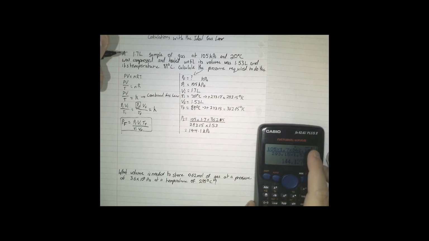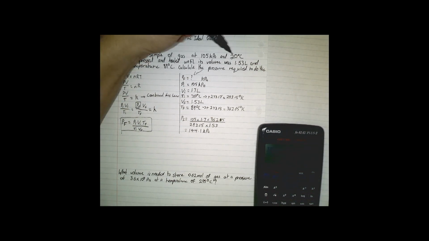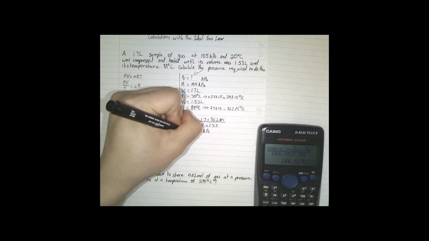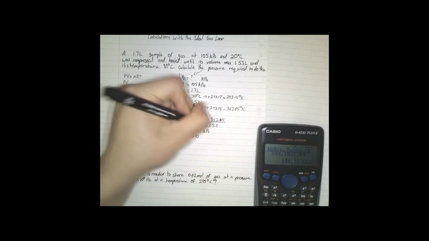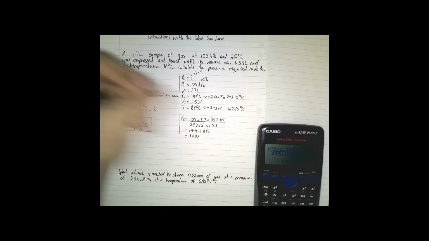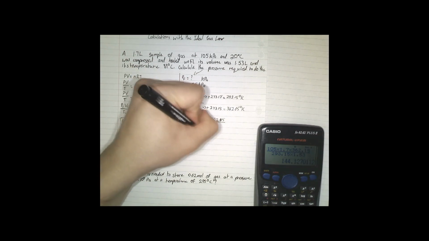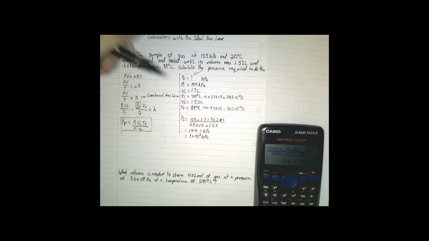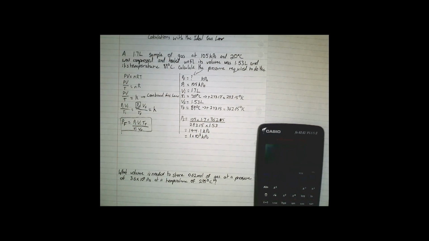Noting as well that the least significant value that we've been given here is this one here, 20 degrees Celsius, which only has one significant figure. So technically, our answer should be given to one significant figure as well. So that should be 1 times 10 to the 3 kilopascals. Now, if this was given as 20.0 degrees, then we could give it to 3 significant figures and it would be 144 kilopascals, but we work with the significant figures that we have been given.